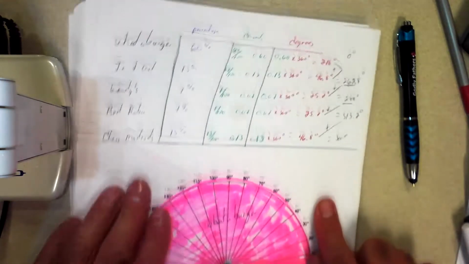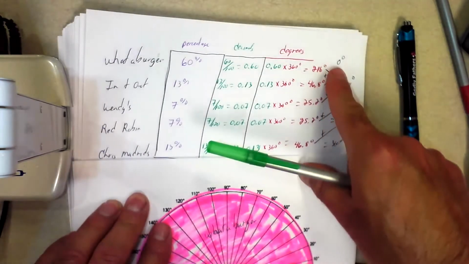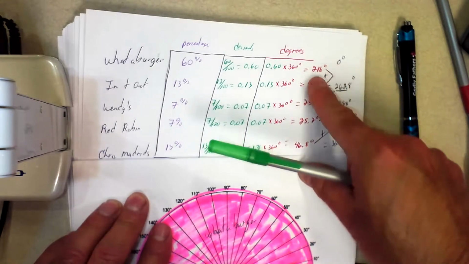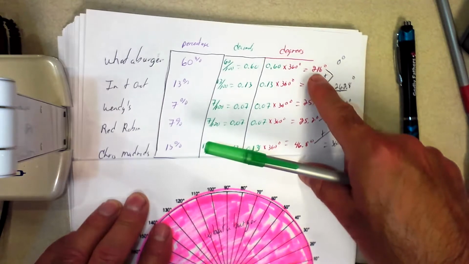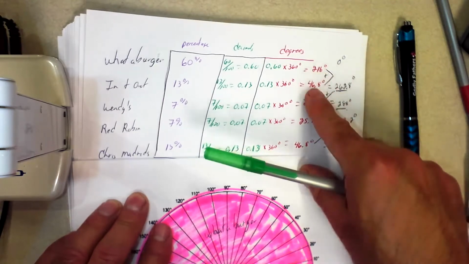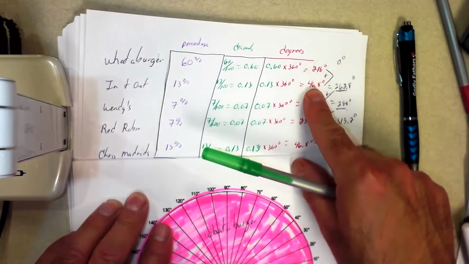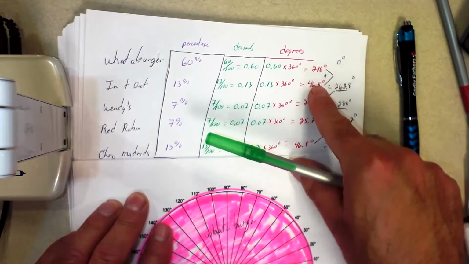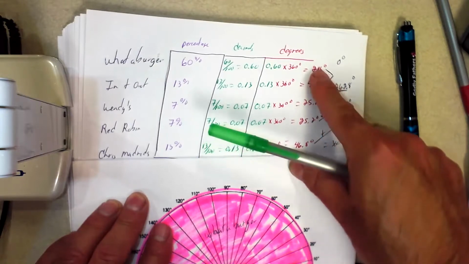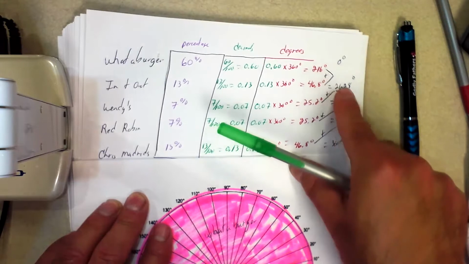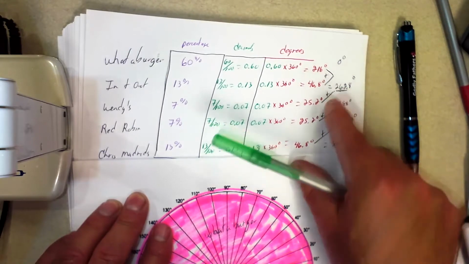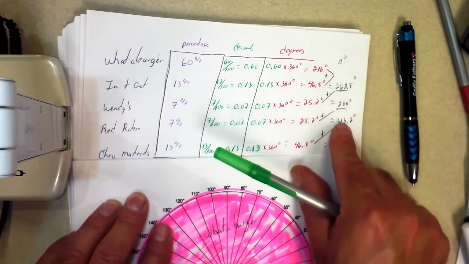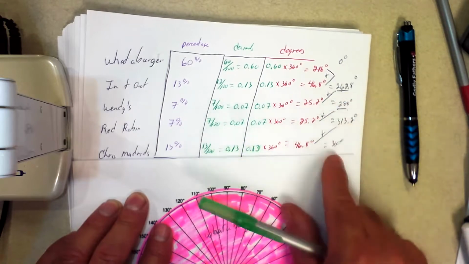So what you're doing is you start at 0. That's the first mark for the Whataburger, and it ends at 216. Then you add 216 plus the next degree. That'll give you the endpoint. Starts there and ends for the In-N-Out, right there. Starts there, ends there. Starts there, ends there for Wendy's. Red Robin starts there and then back to 360.